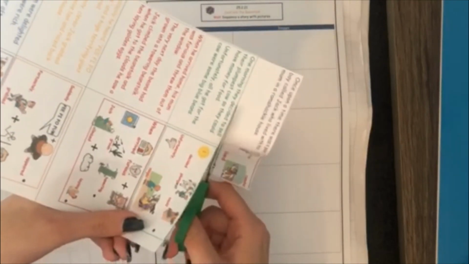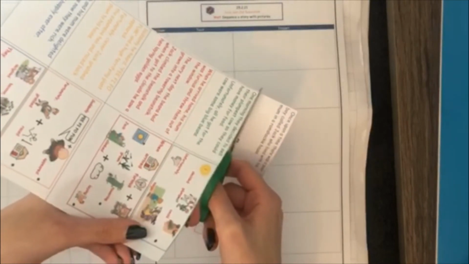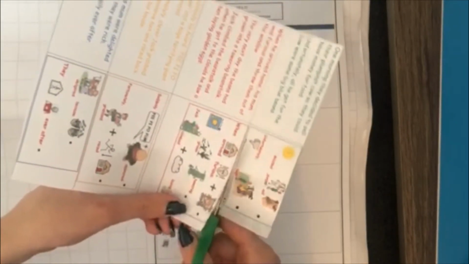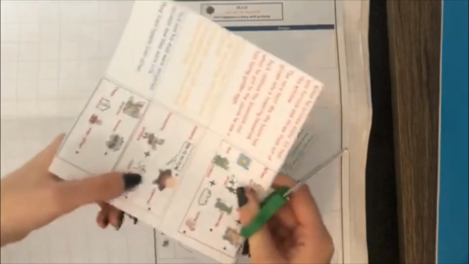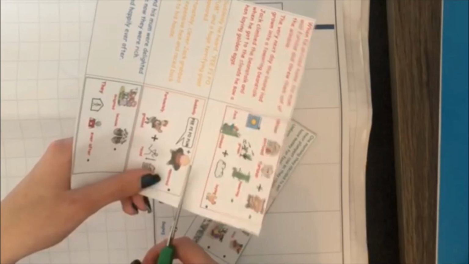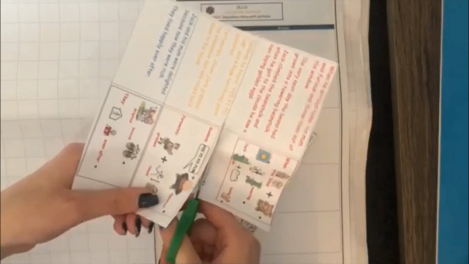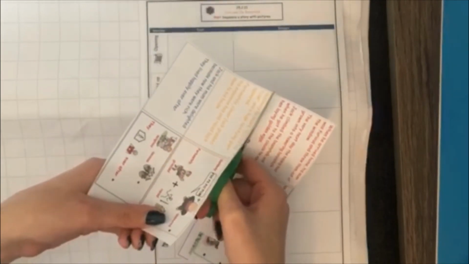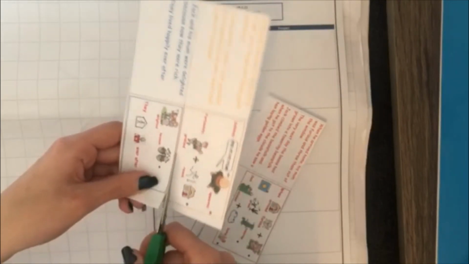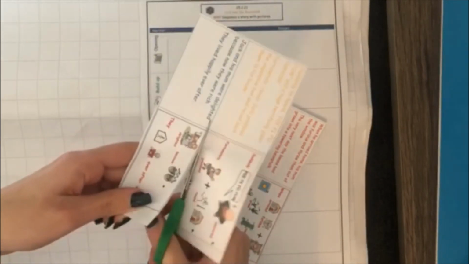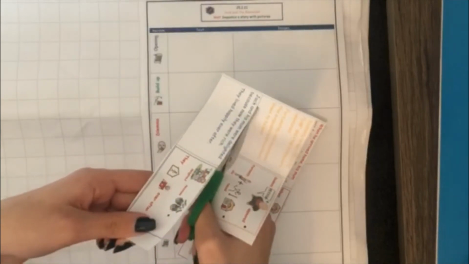So watch how I cut along the lines, and I'm just going to keep cutting across the lines for all parts of my story. Now if you find cutting quite hard or you find it a bit challenging trying to cut on the line, make it neat, you can always ask a grown-up in your house to help you cut out the story map and the text.